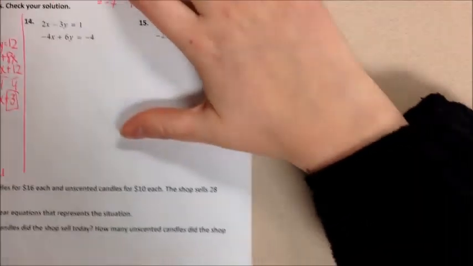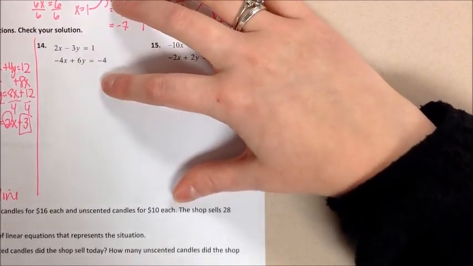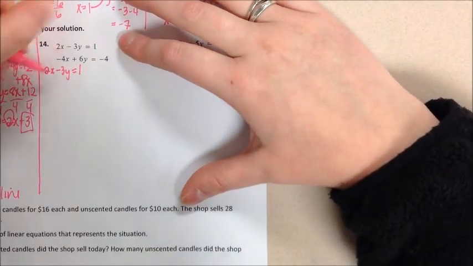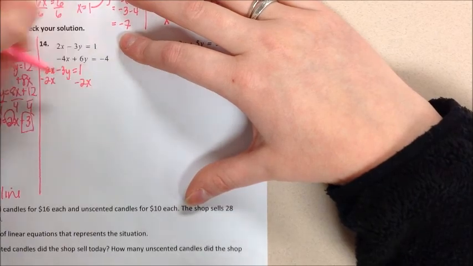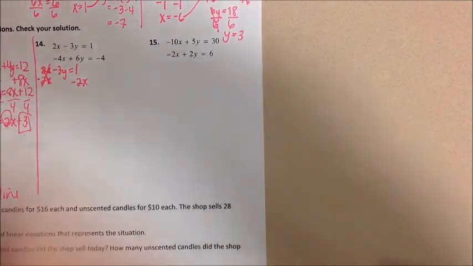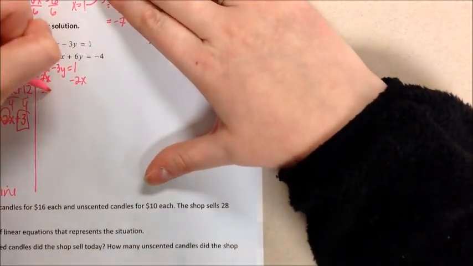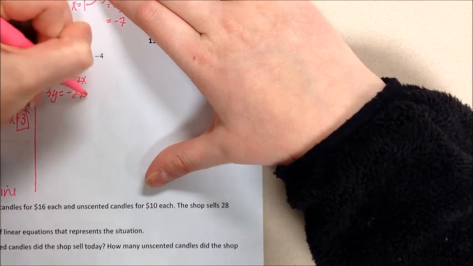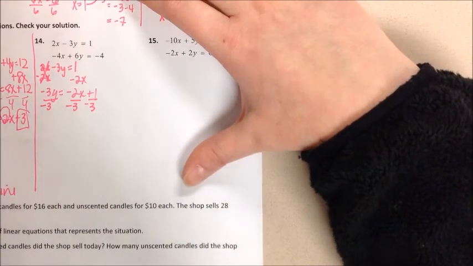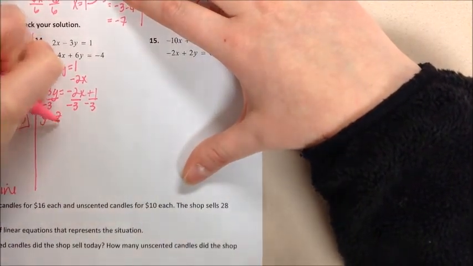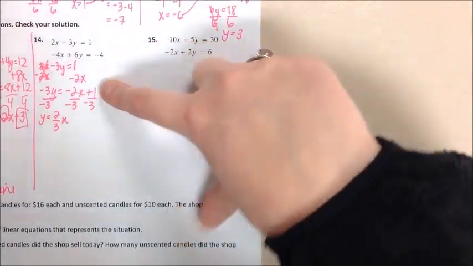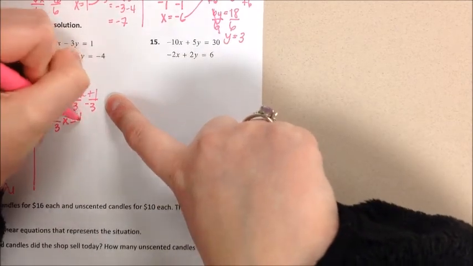Okay, number 14. So I'm going to do the same thing, put it into y equals mx plus b, compare slopes and y-intercepts. So I have 2x minus 3y equals 1. I'm going to first subtract 2x from both sides. If you need a refresher on how to do this, go back and look at pre 6.2. That's what we did in pre 6.2. Then I have negative 3y equals negative 2x plus 1. So then I divide by negative 3 on everything. Then I have y equals positive 2/3, because a negative divided by a negative is a positive, x. And then I have a positive divided by a negative, which gives me a negative 1/3.